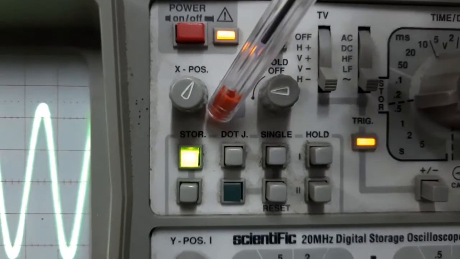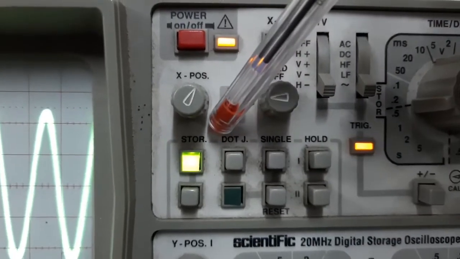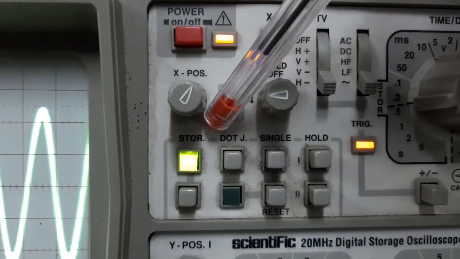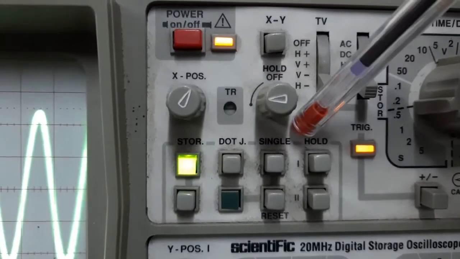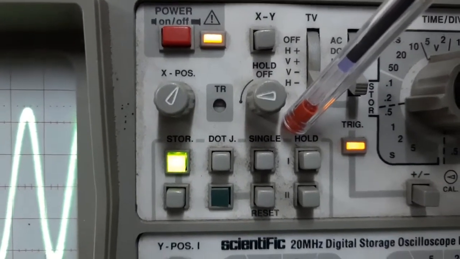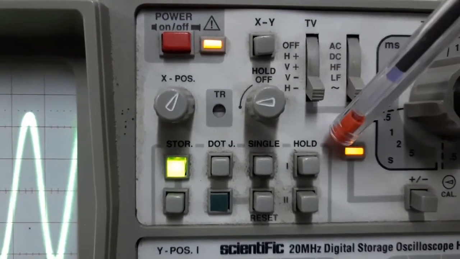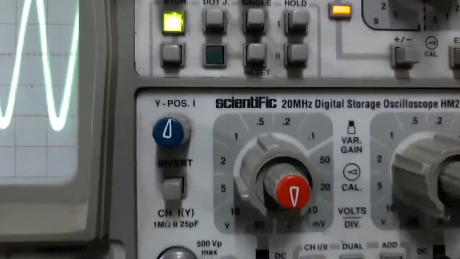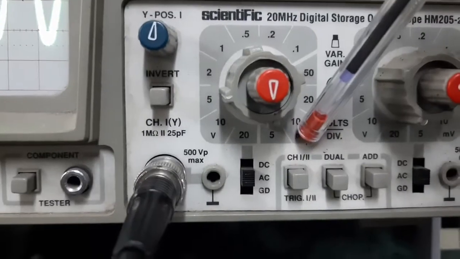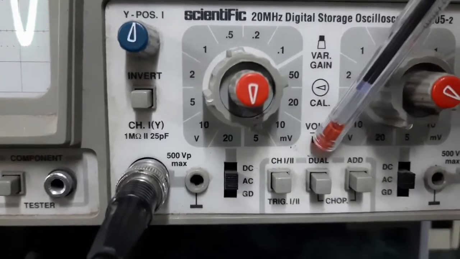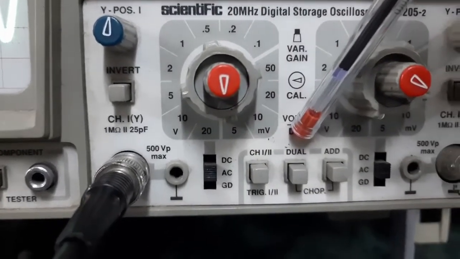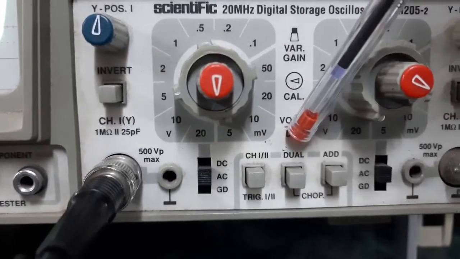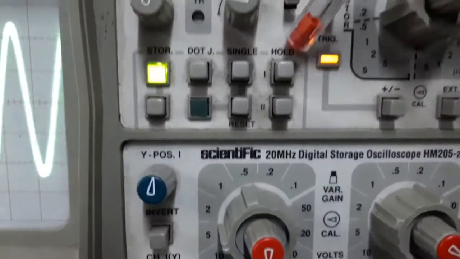The signal that you pass through the store is then passed through the single, right? And that can be held in channel 1 or channel 2, depending on which channel you are selecting here. Both the signals can be observed with the help of the dual if the two signals are stored in hold 1 and hold 2.